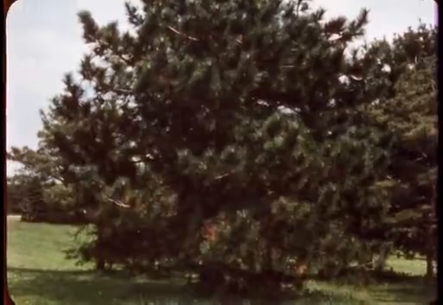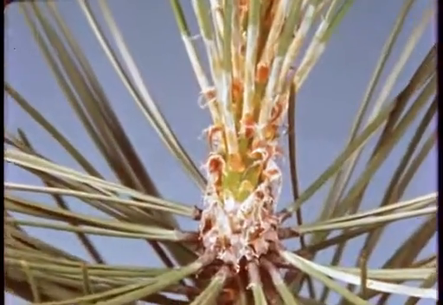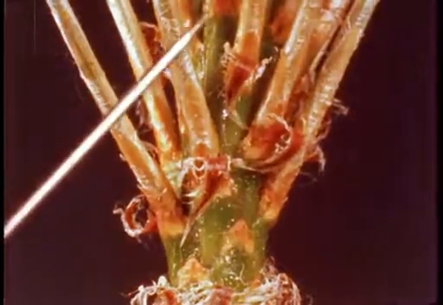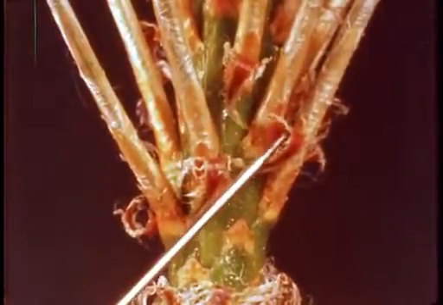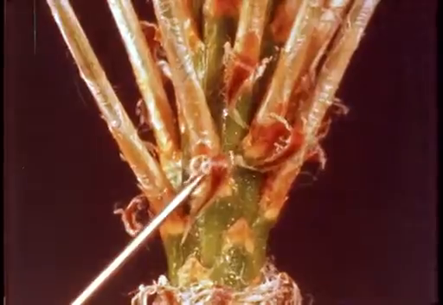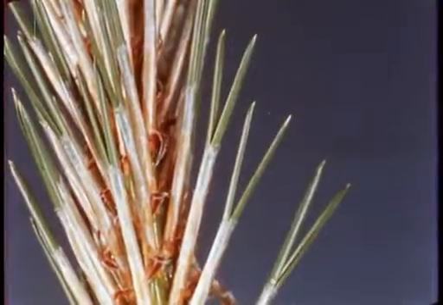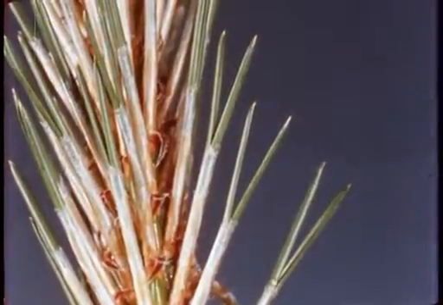Since pines are the best-known conifers, let's take a closer look at one species. On the branches, you will find 2 kinds of leaves. These small, flat scales are leaves that occur singly on branches. Spur shoots with clusters of needle-like leaves grow in the axils of the scale leaves.